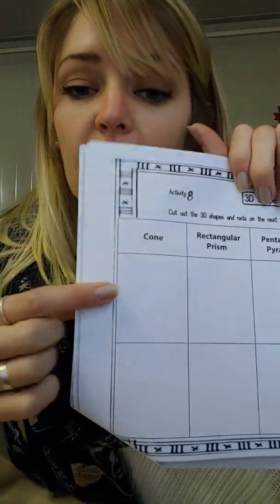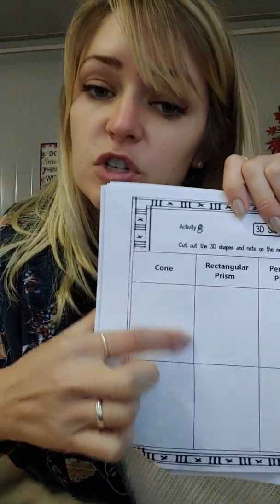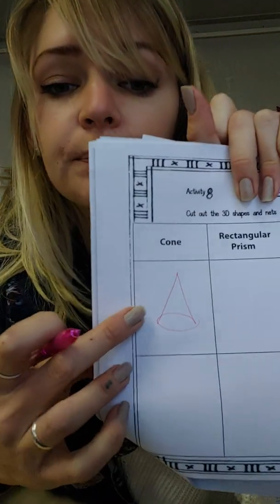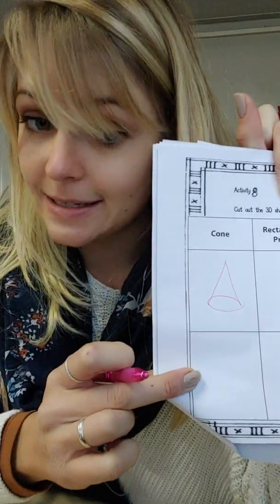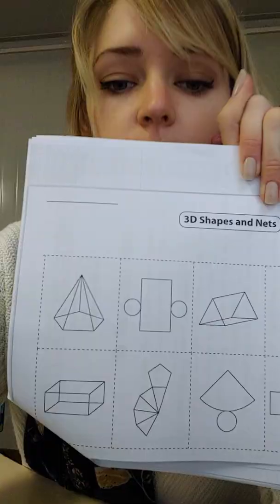You will first paste, oh, so many papers. You will first paste the shape, the cone shape. I can draw it because I can. So if that is a cone, what does its net look like? Let's see if we can find it.